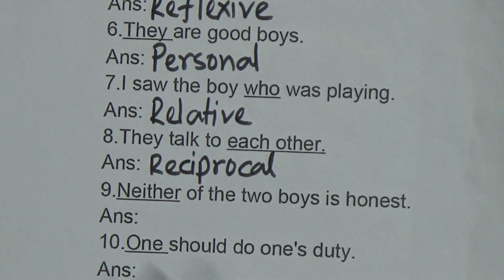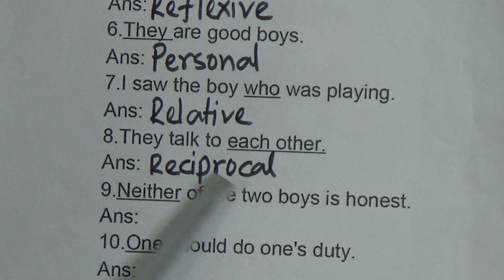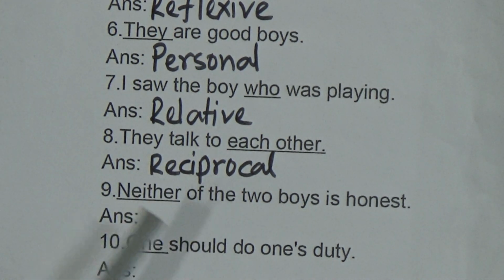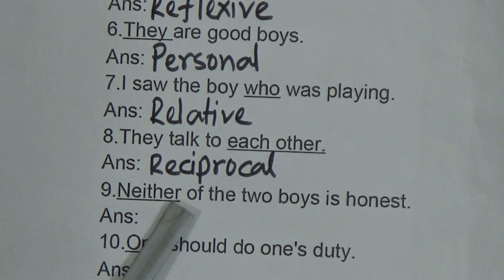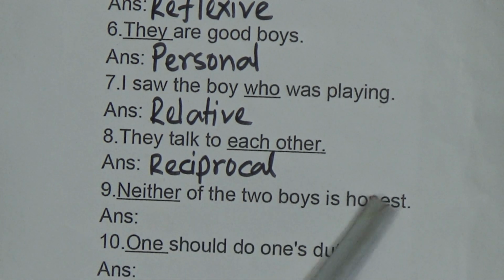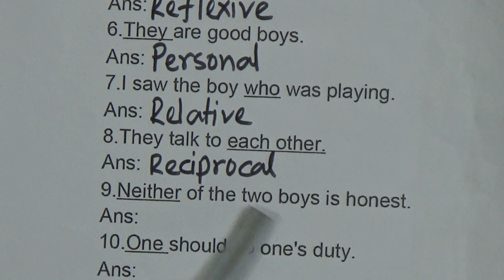Now number 9, neither of the two boys is honest. Now look, neither of the two boys is honest. Here neither will be what type of pronoun? Neither will be distributive pronoun, because it separates each of the boys. Neither of the two boys, that means neither of the two boys is honest.